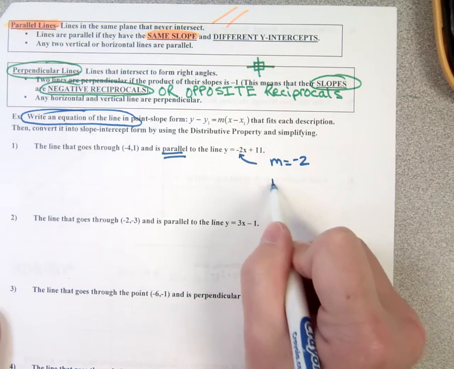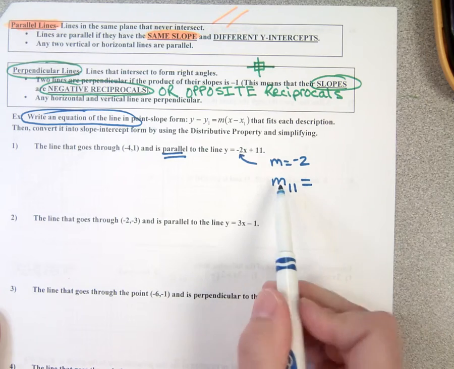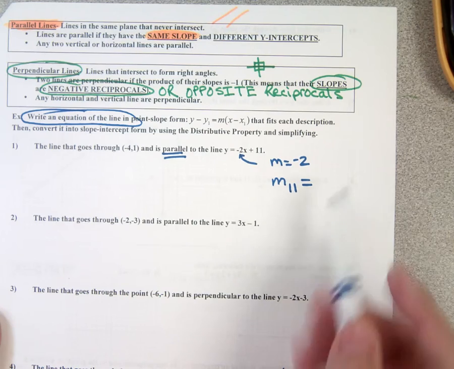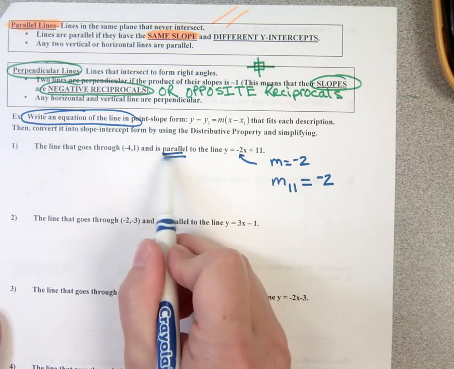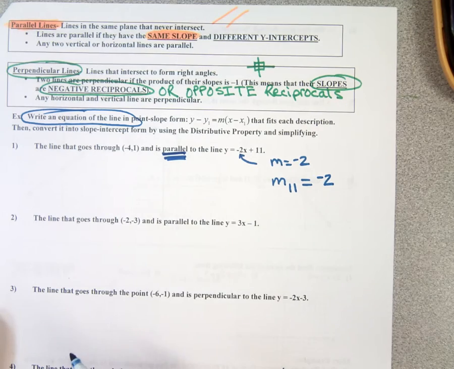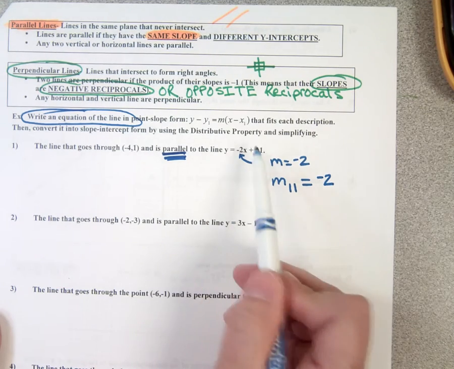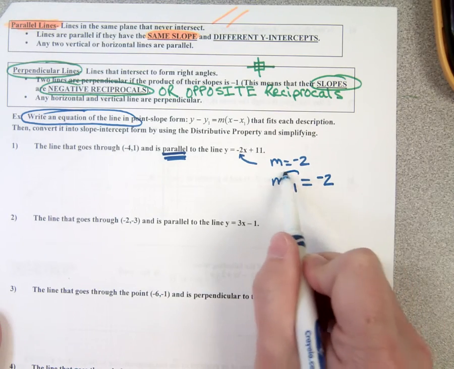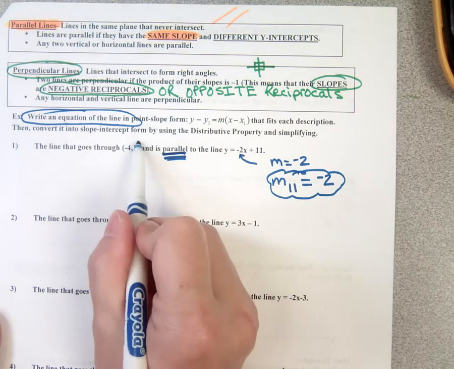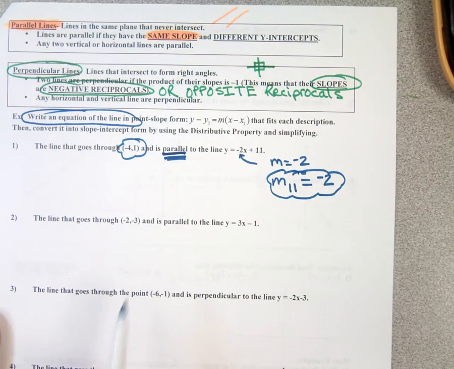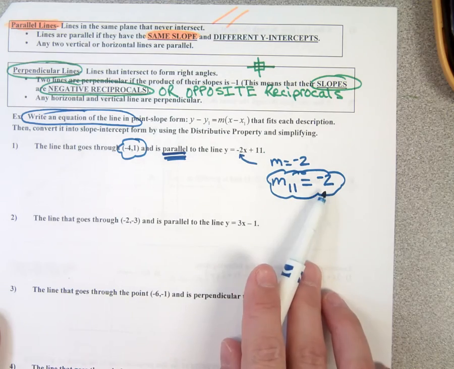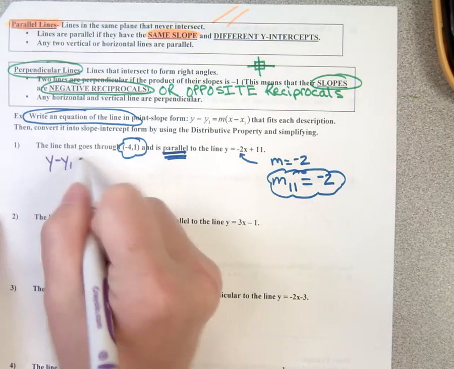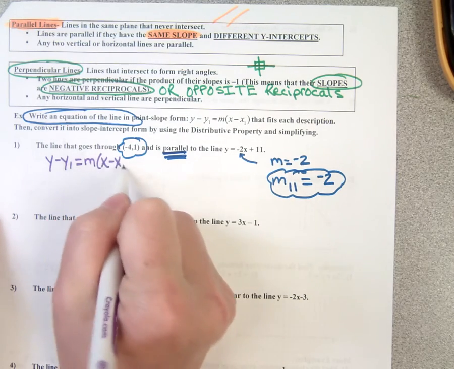So if I want a line parallel, what would the slope of the parallel line have to be? -2 as well. In order for lines to be parallel, they have to have the same slope as one another. So if this line has a slope of -2, my parallel line has to have a slope of -2. So once I know my slope is -2, and I know it's going to go through this point, I have everything I need for point slope form. Because I've got my point, I've got my slope. So point slope form, remember, goes y minus y1 equals m times x minus x1.